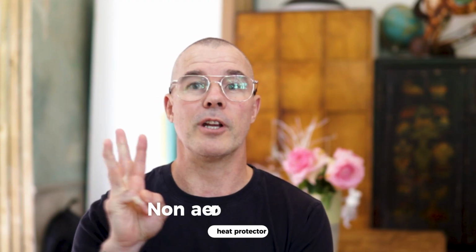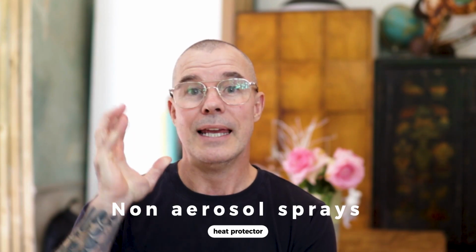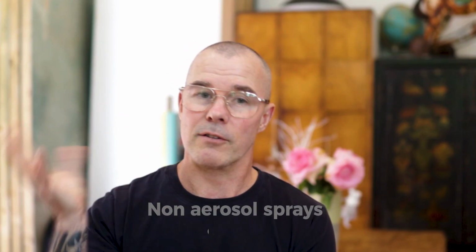And then the third thing, non-aerosol sprays or heat protectors can look patchy. Now, of course, they're environmentally lovely because they don't have any propellants in them. They've just got the muscle of your finger. But the downside is it can be harder to get even distribution on the hair. It can leave patches because the light reflects differently off the hair with less product as opposed to more product. And you might not even see it with the naked eye, but when you look at it on camera, you'll have darker patches throughout the hair because, you know, the camera tells it like it is.